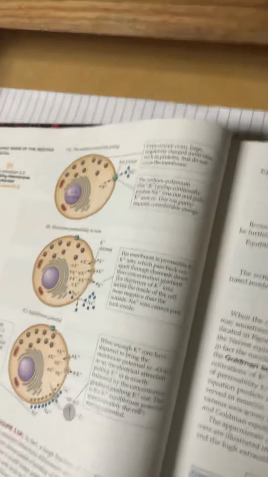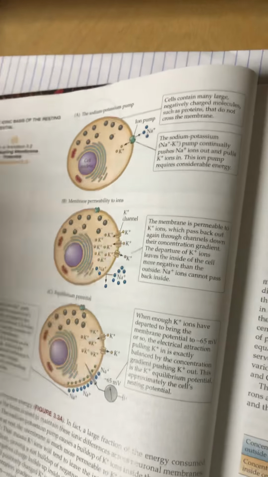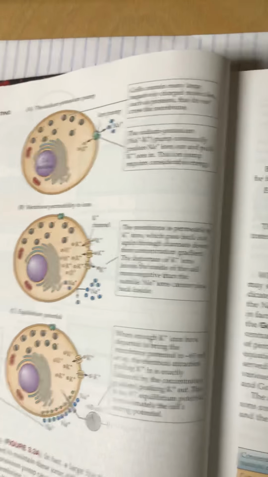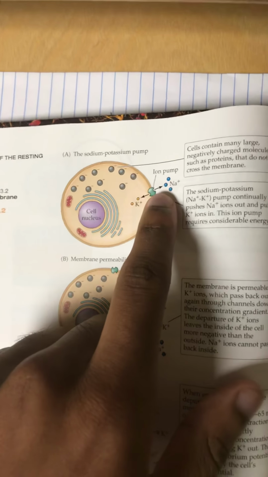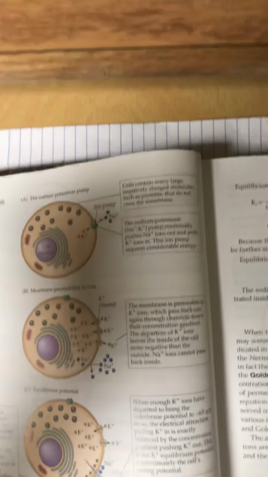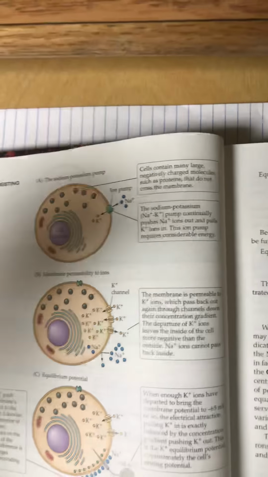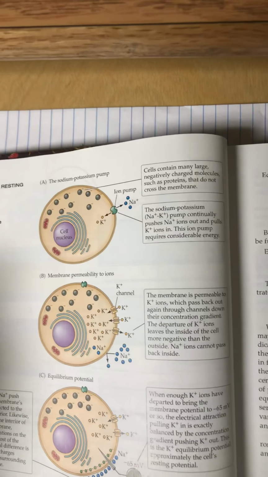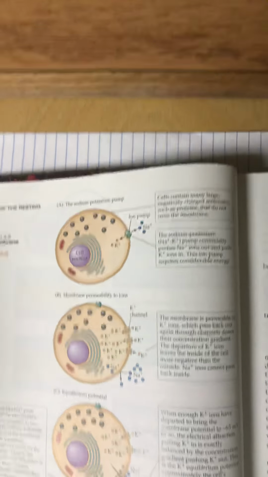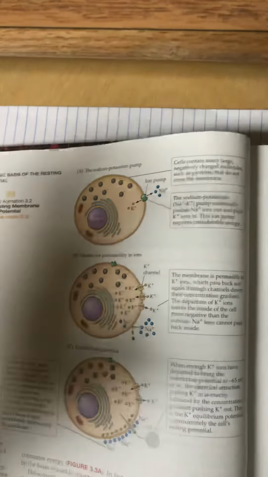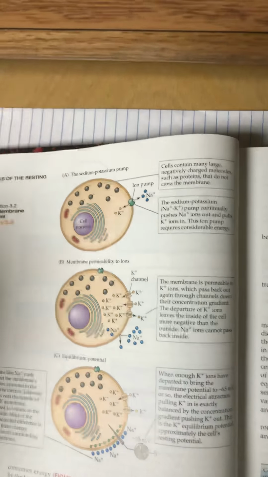So what's the actual representation of this resting membrane potential? Basically, sodium leaves the cell, and it pumps in 2 K plus ions. The cell membrane has an ionic channel to allow K plus to go in and out of the cell and up and down its concentration gradient. Remember, going up requires energy. Going down requires close to nothing.